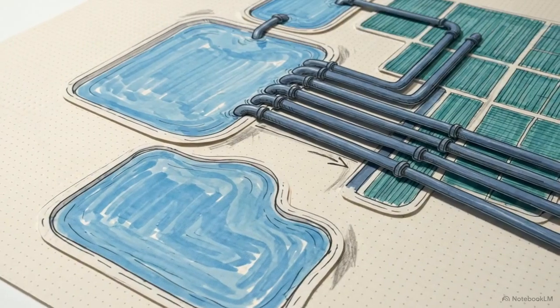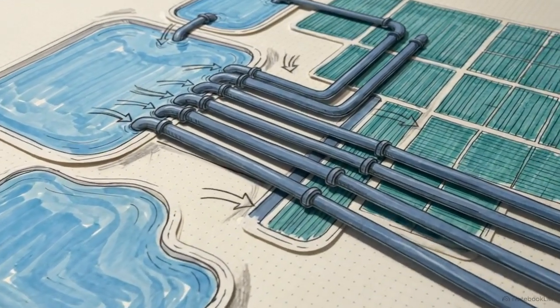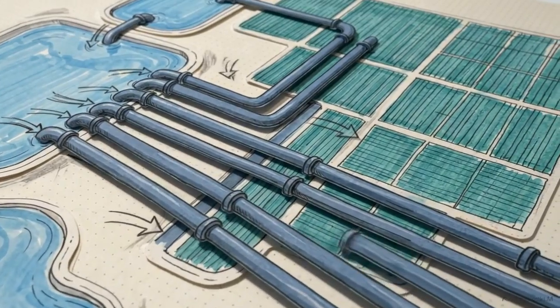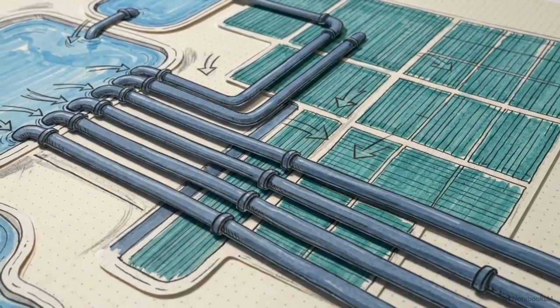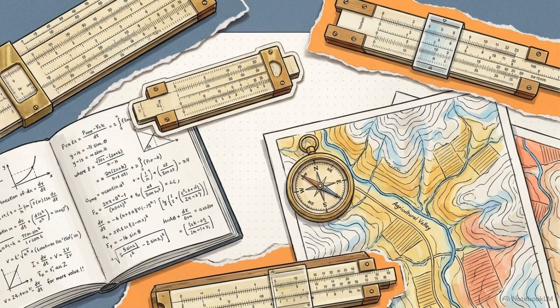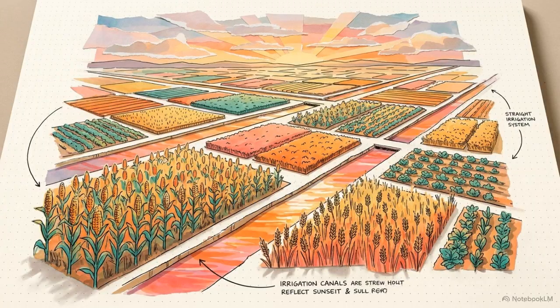This CIR value tells the engineer exactly how much supplemental water must be delivered through pumps and irrigation systems to keep the crop healthy. The Blaney Criddle method provided a standardized mathematical framework for this process, allowing engineers to plan the infrastructure and water management strategies used to support agricultural regions.